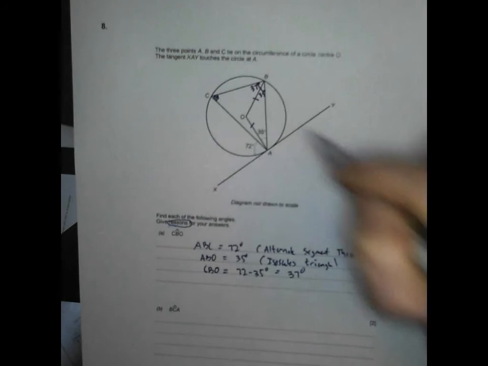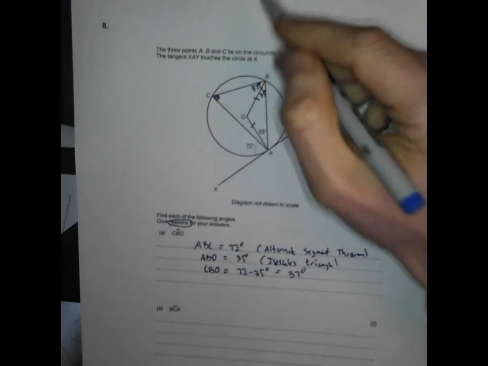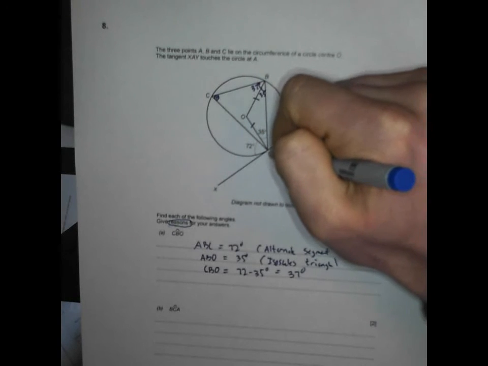Now what about this? Angle B to C to A. Well, this isn't quite as bad as that one. B to C to A is there. And as soon as you start seeing something on a circumference, then I'd be thinking, is it one of those angles at the centre jobs? And I think this is, because we've got ACB and we've got AOB. If I can work out the size of AOB, then I'm laughing.